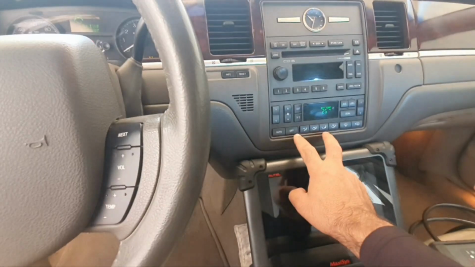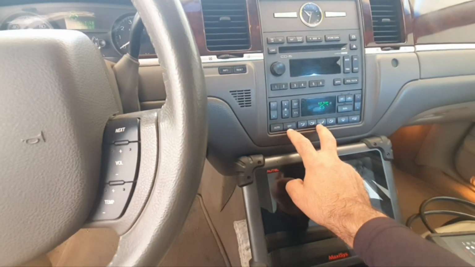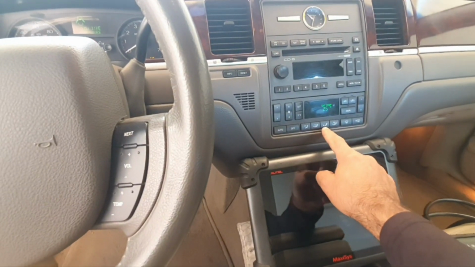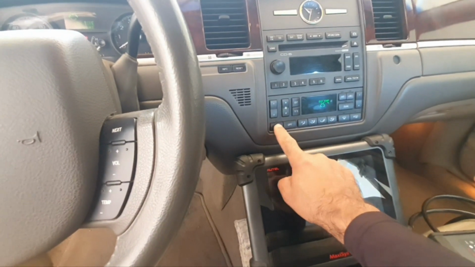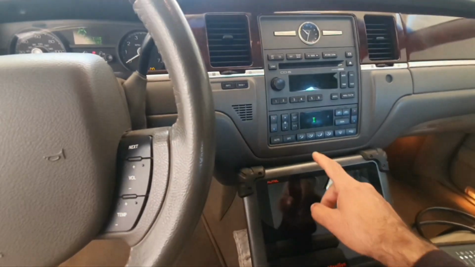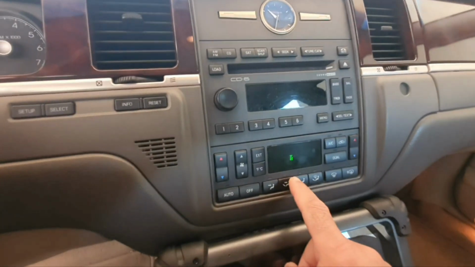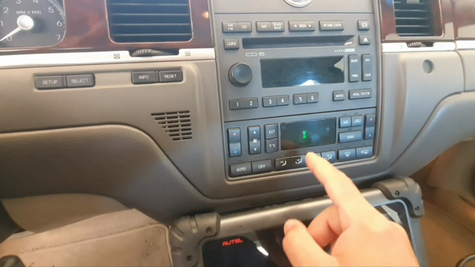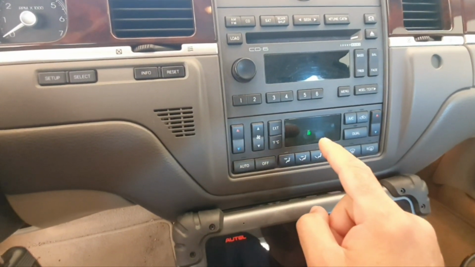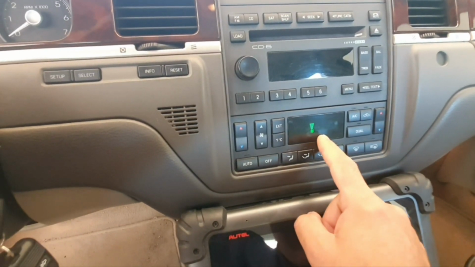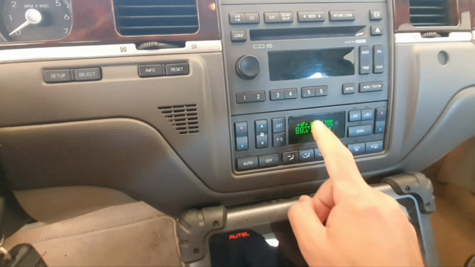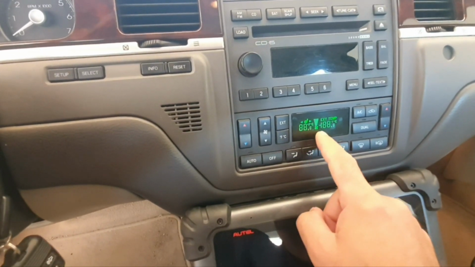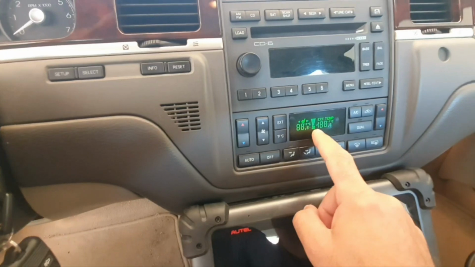Okay, I have tested this unit. I have done a self-test by pressing off and this button and then auto. It will start the self-test. After a while, if there are any codes, they will be displayed in this display. If there are no codes, this is what should be displayed. So this indicates that there are no codes stored in this control module.